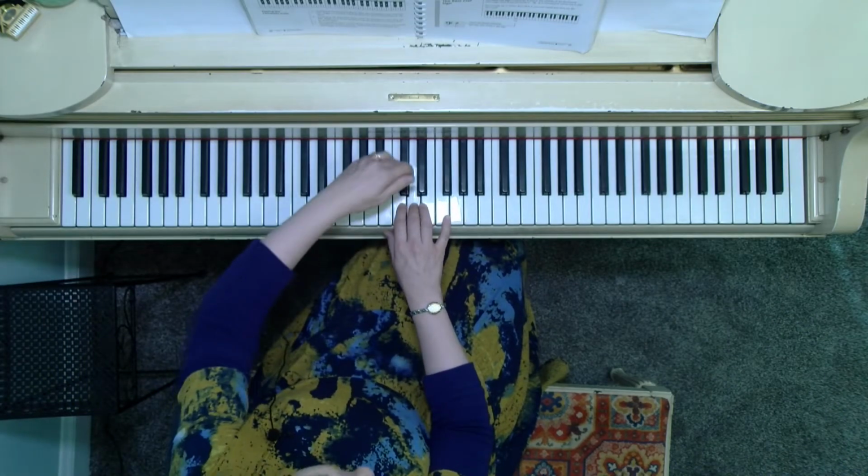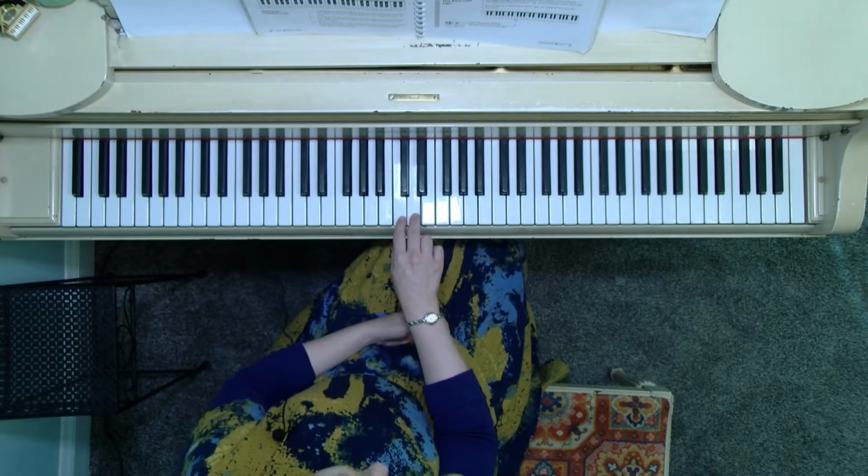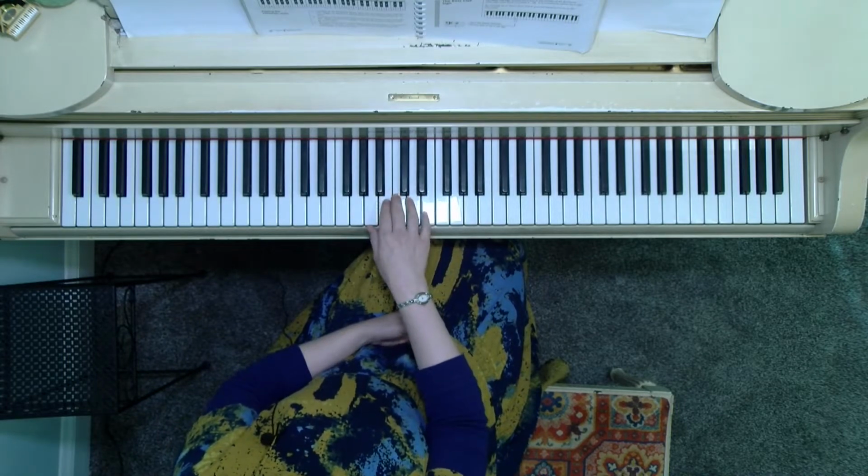Well, then what is a whole step? I think you've probably guessed it. The whole step is if you have one key in between two adjacent keys. So let's take a look. We could say C to D on the piano. That would be a whole step. All right, so C to D, I'm skipping the black key in between. Whole step.